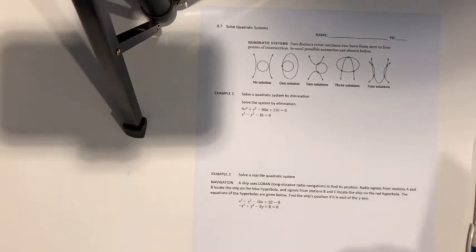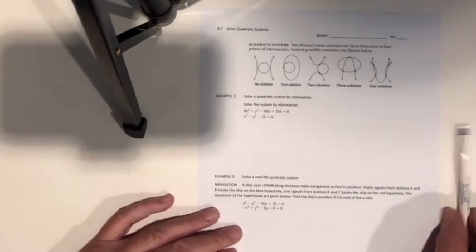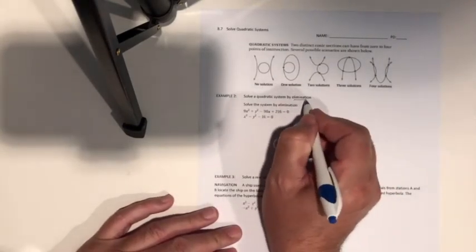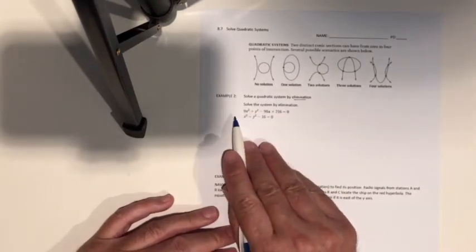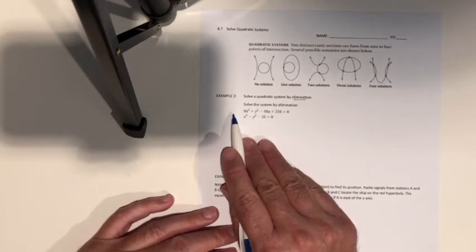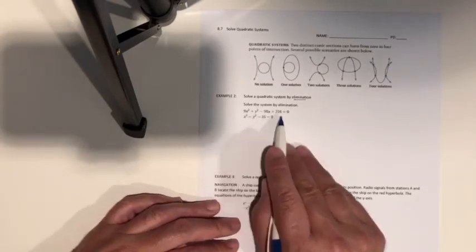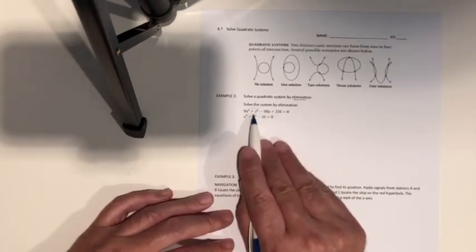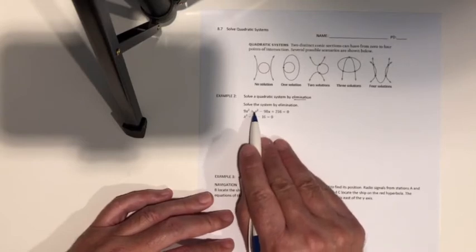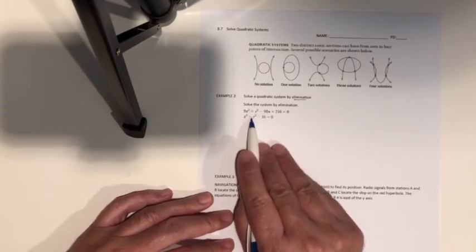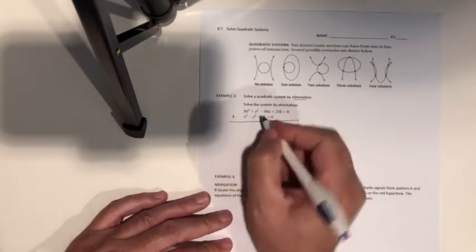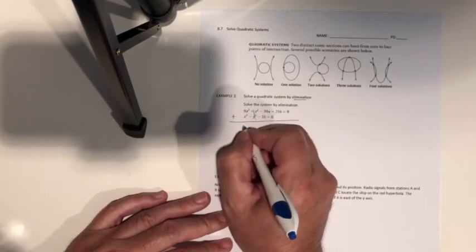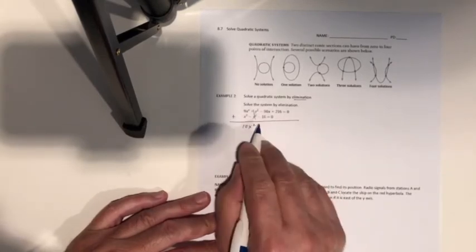In the next example that we're going to do, we're going to use the elimination process. The elimination process means that I'm either going to add or subtract the equations to eliminate one of the variables and then solve for the other. These are the best thing right here because these have the same coefficient but opposite signs. So I'm just going to add those. When I add those, these disappear, and I have 10x squared.